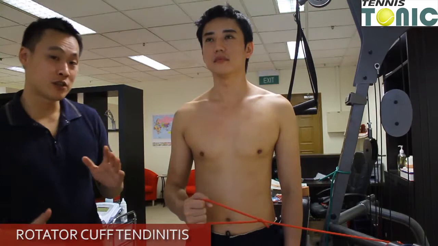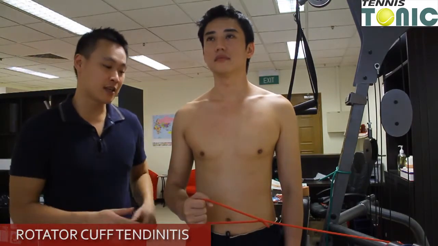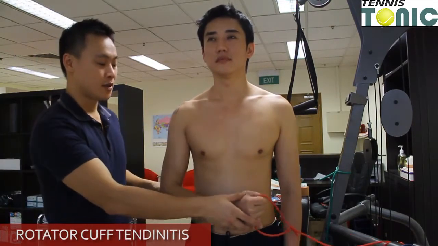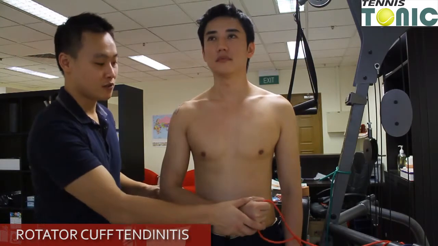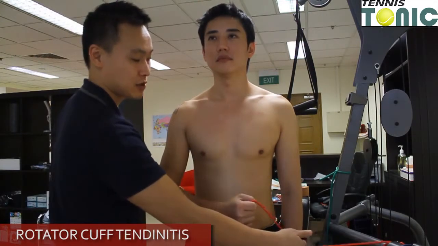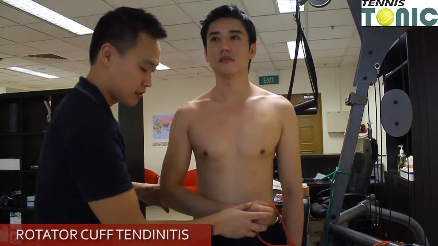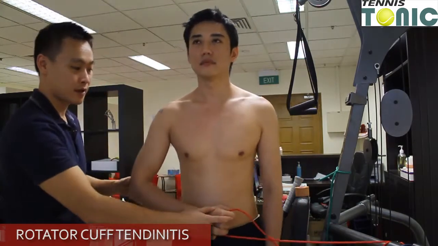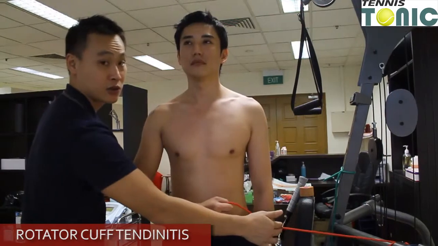So what's the basic rotator cuff strengthening exercise? Well, this is it. What you want to do is start in this position. You might notice that the rubber band in this position, or a TheraBand, is very lax. So if that's the case, you need to step further away until this is no longer lax.